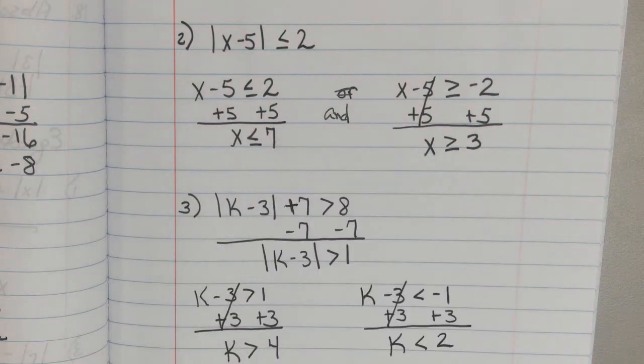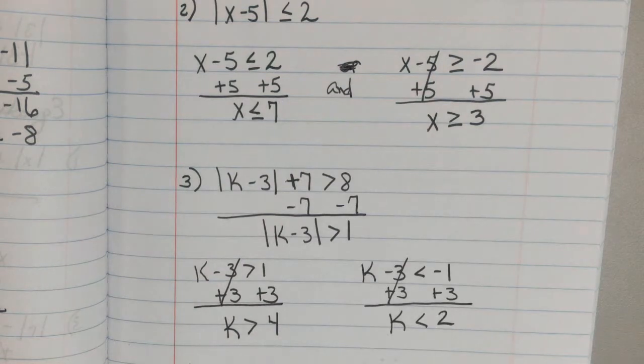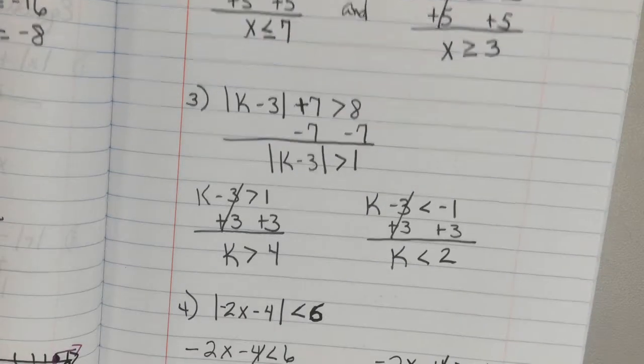But I like when we do stuff like that because then it starts to make sense of why we put AND or OR. So we've got to think about that.